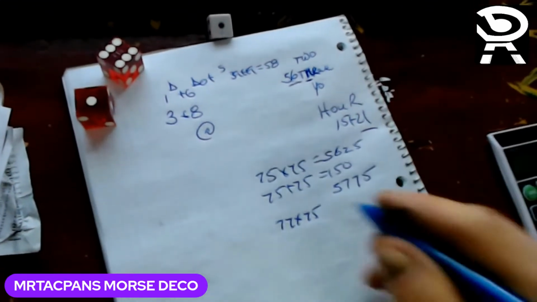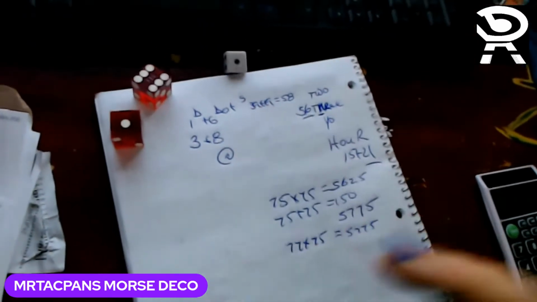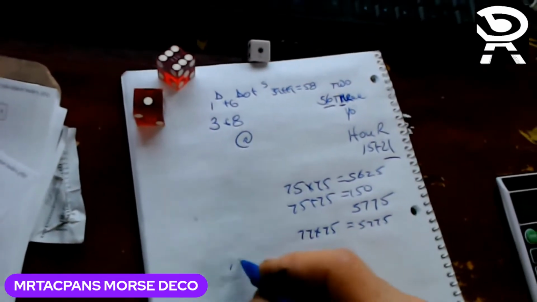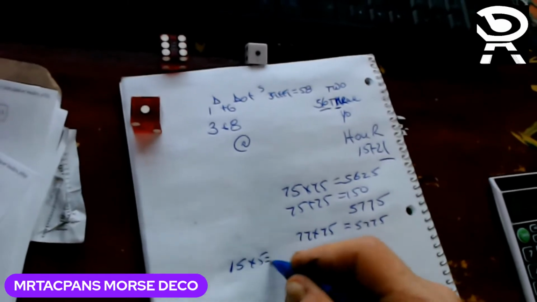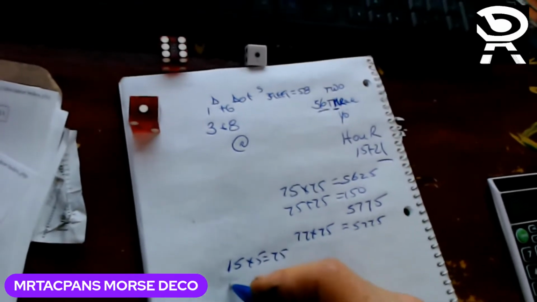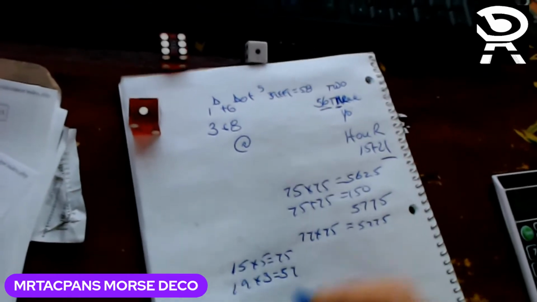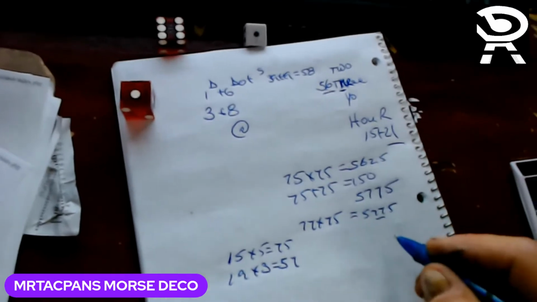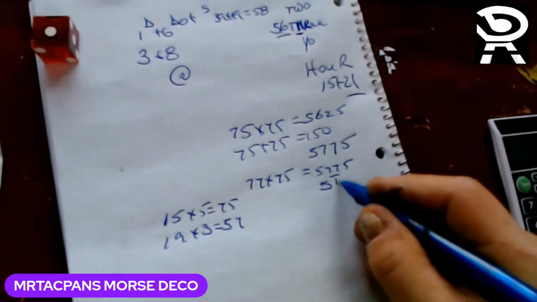And what it is, first of all, 75 is 15 times 5 equals 75, and 19 times 3 equals 57. This is the Cinco de Enero passage, which ends up to be the passage in the sun.